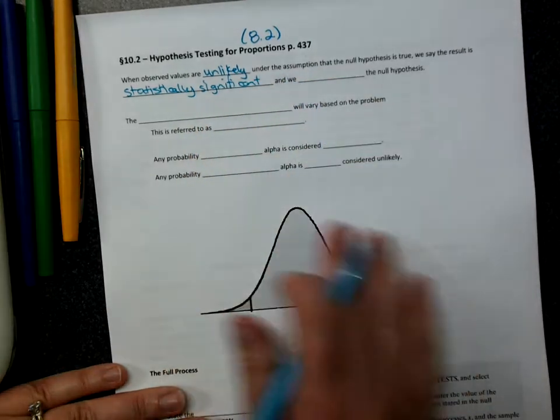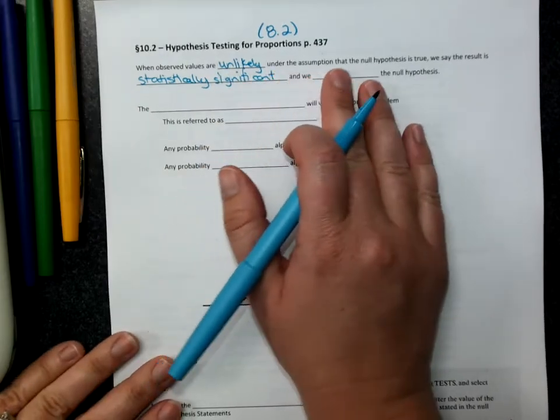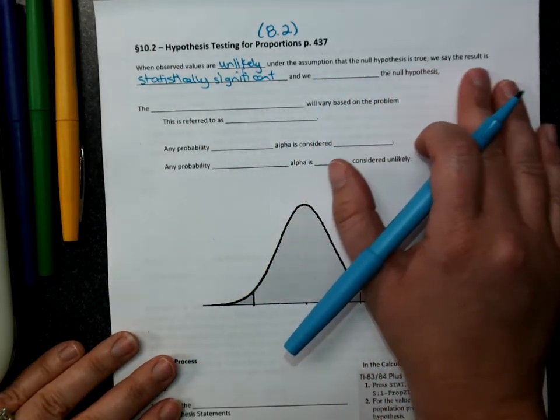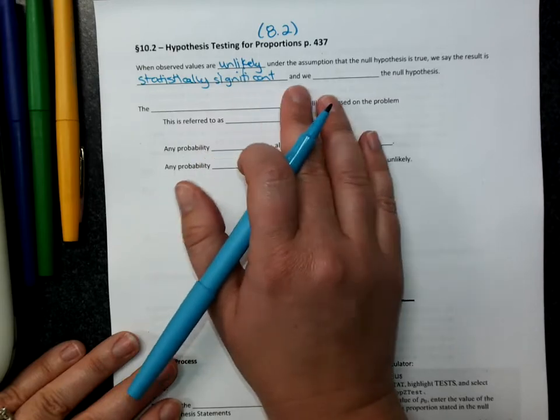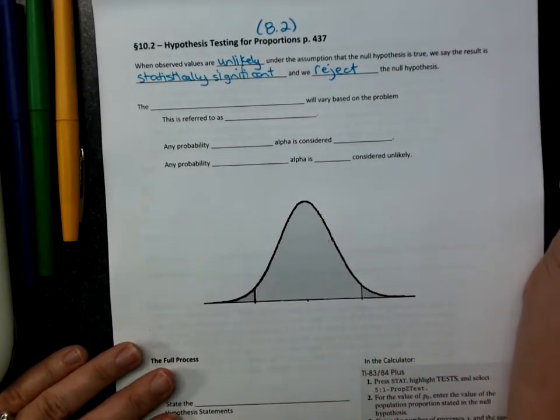And I'll show you on the curve what that means. So when the observed values are unlikely, under the assumption that the null hypothesis is true, we say the result is statistically significant, and we reject the null hypothesis.